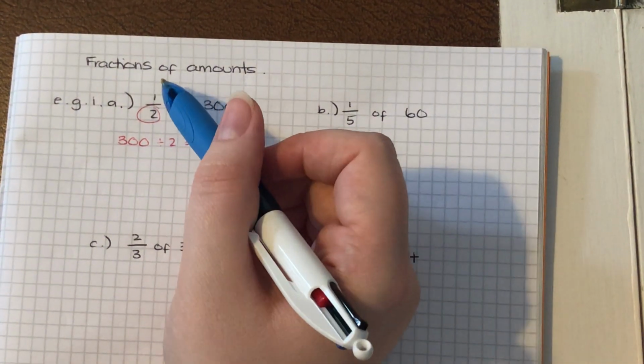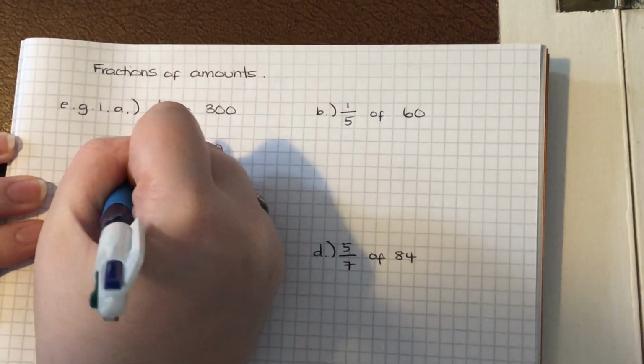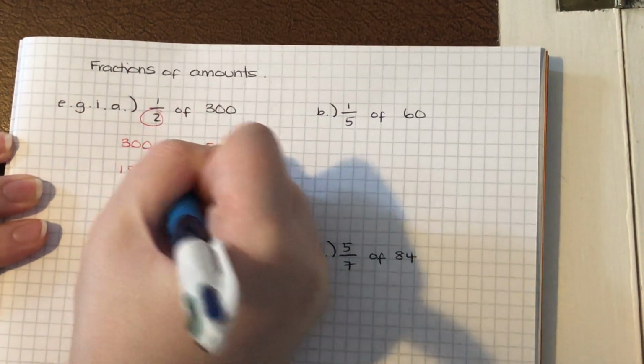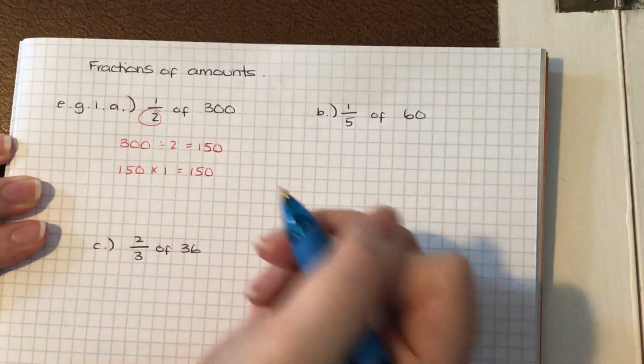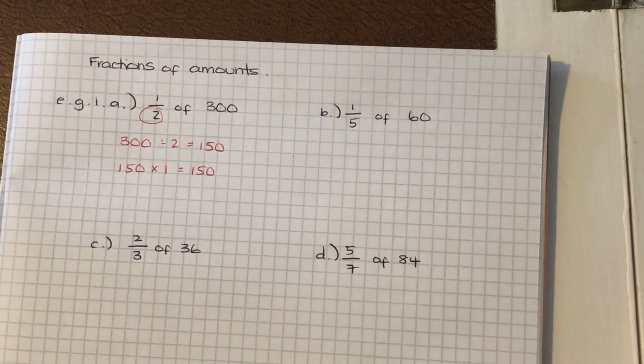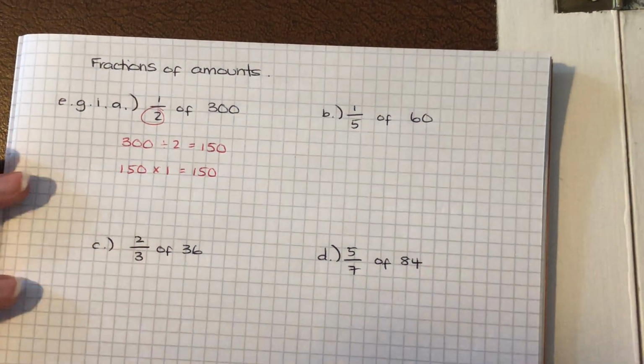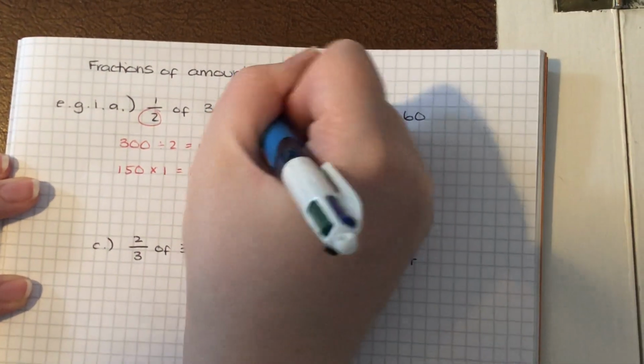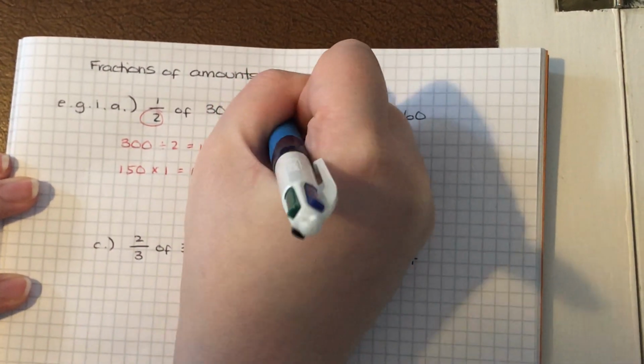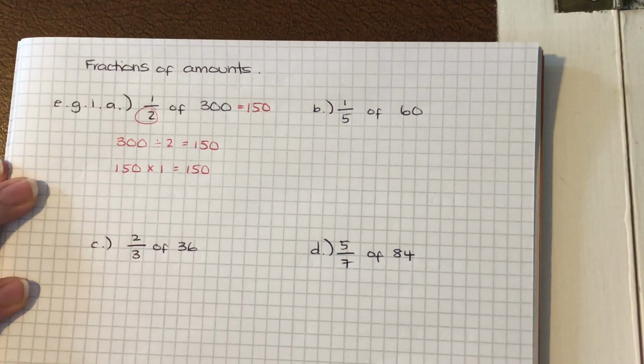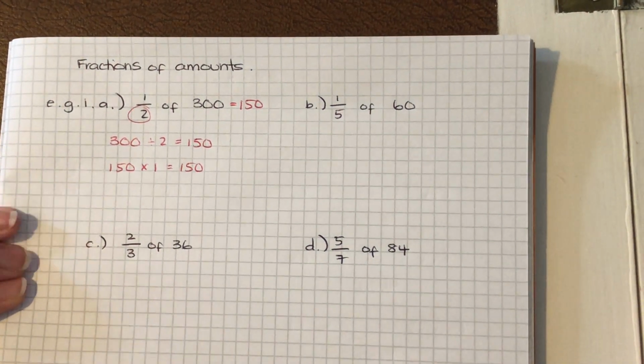Now we've got a 1 on the top, so you don't need to do this bit because if you times anything by 1 it will just be the same number, okay, but just so you get used to the method of doing it for the harder ones. So half of 300 is just 150. Okay, and that method can be used for every single question that you have.